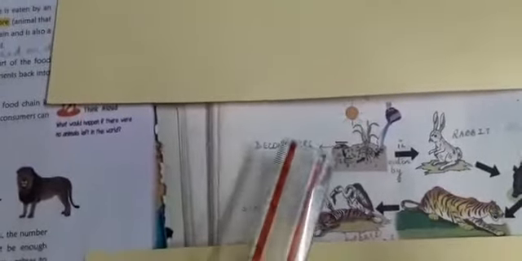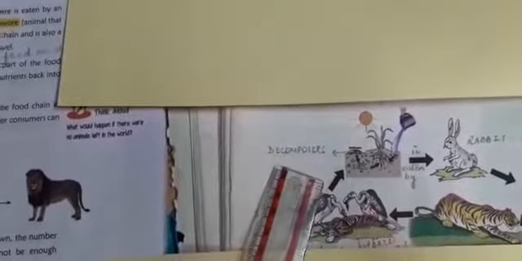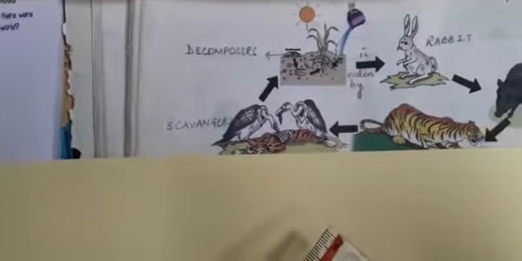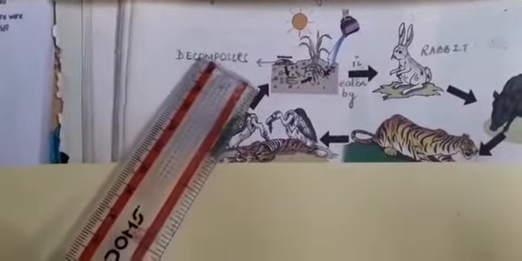Now the last thing which we are going to learn about is the decomposers. Decomposers are the microorganisms that feed on dead and decaying matter. Whatever uneaten part of the dead animals is left, you can see here, these uneaten parts mix with the soil, and they are called decomposers.